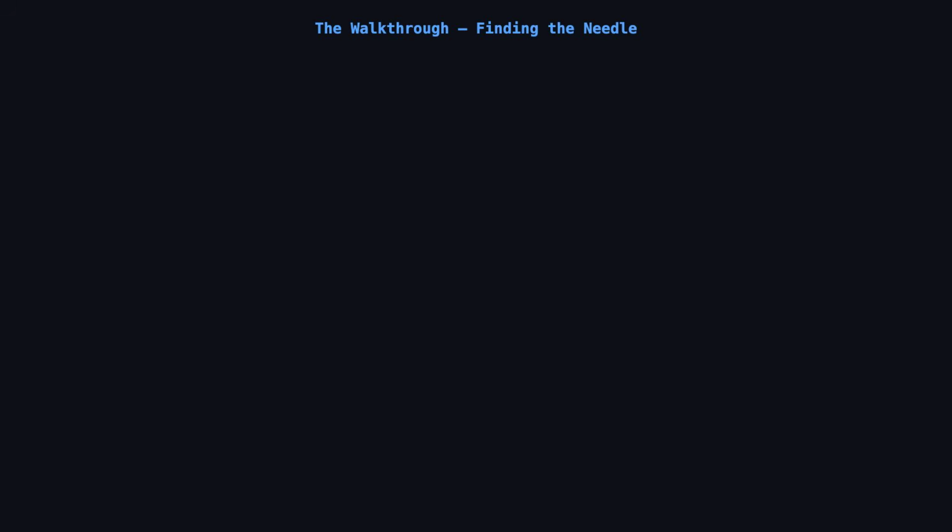Let me walk through a concrete example. Say node 1 and node 2 both store 4 keys. Node 1 has key 0 equals value 0, key 1 equals value 1, key 2 equals value 2, and key 3 equals value 3. Node 2 is identical, except key 1 has a different value. Everything else is the same.